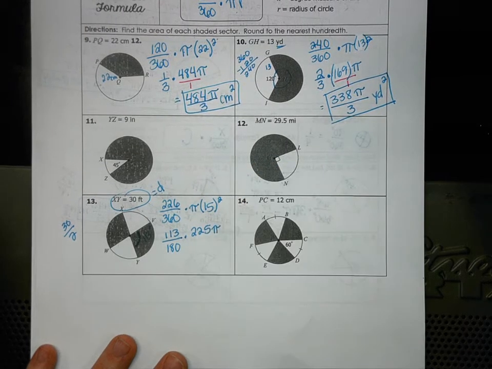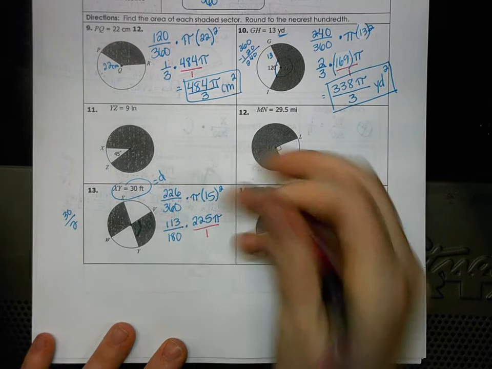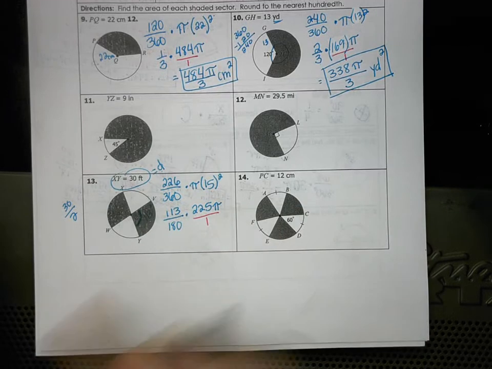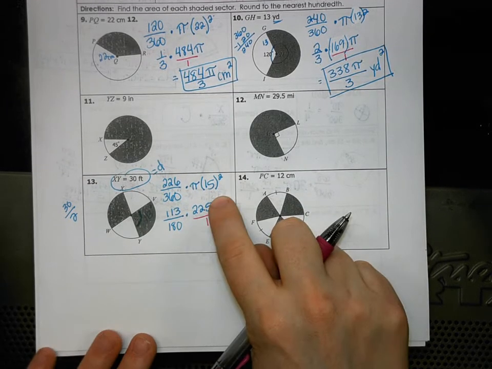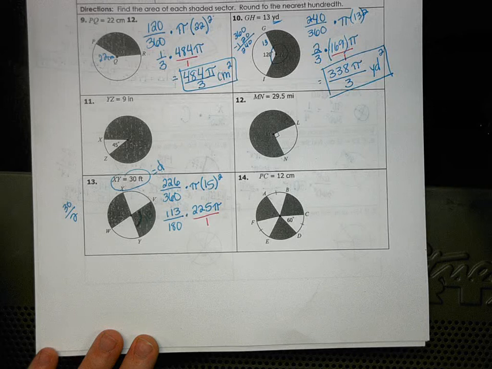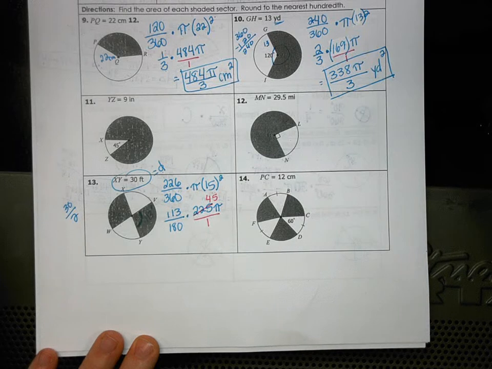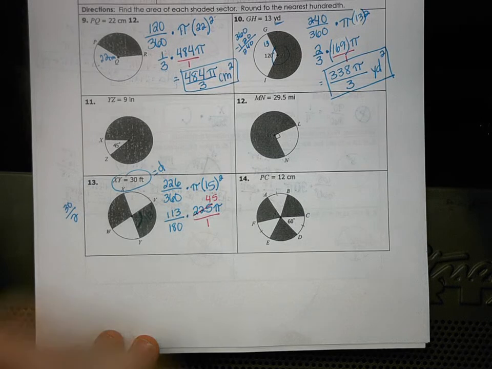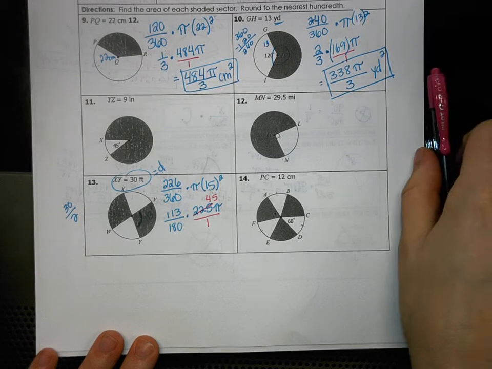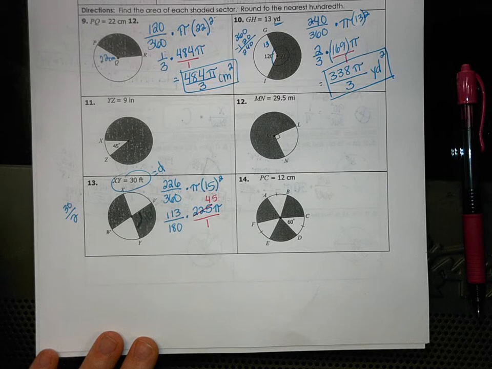I can put that over 1 and multiply straight across. I can also cross reduce here. These are both divisible by 5. So let's go ahead and do that so I don't get such big numbers. If I divide by 5, I get 45 and 36. Okay, so then that means they're both divisible by 45.